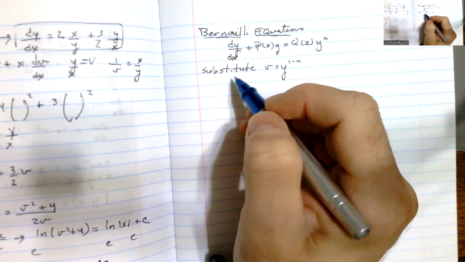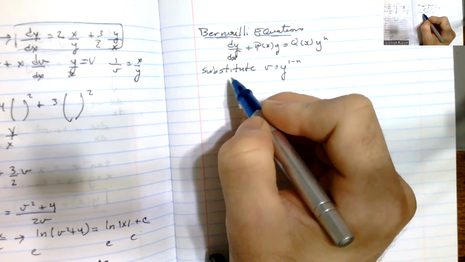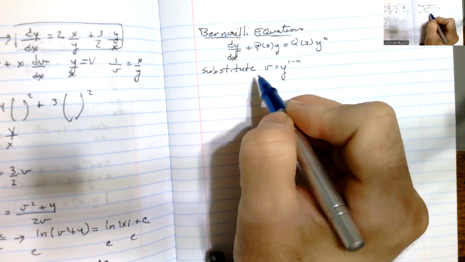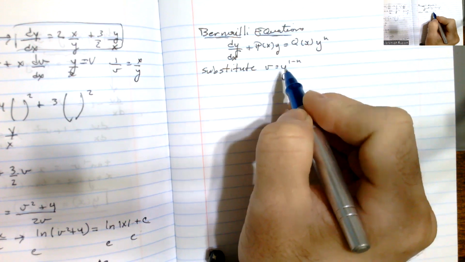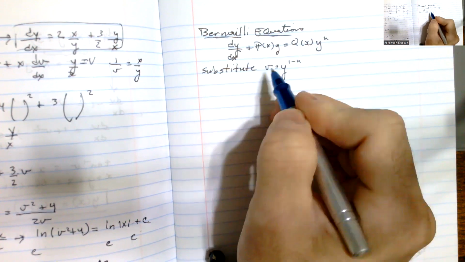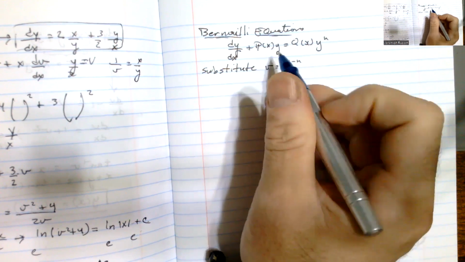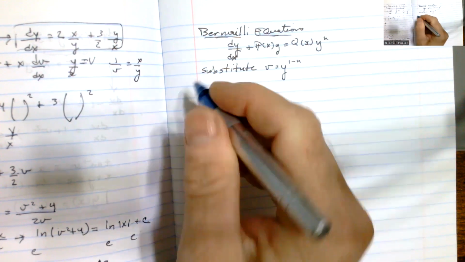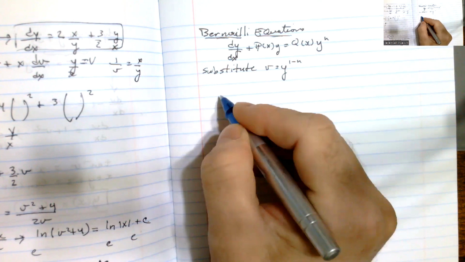A clever substitution we can make is to substitute v equals y to the 1 minus n, which allows us to rearrange this equation into a form that we can actually solve. So let's take a look at an example here.